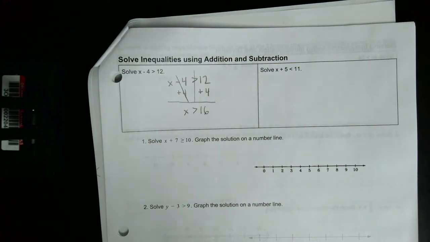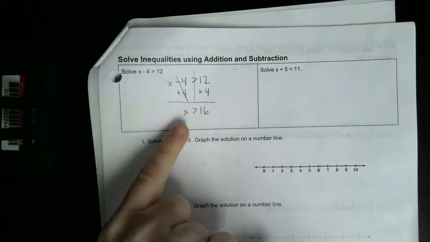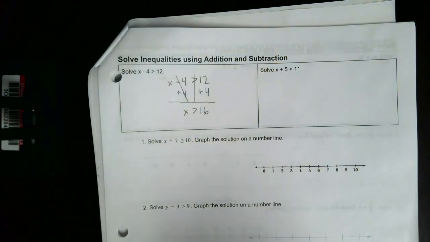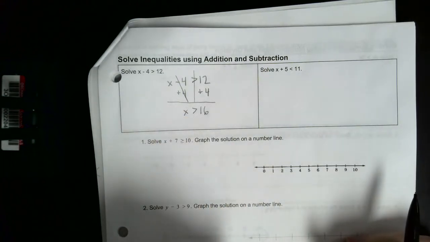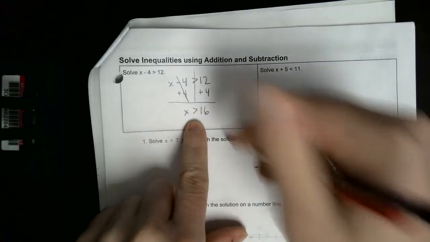Now you might be thinking, okay, well, now we have to check it. Well, we can't really check it because, remember, inequalities have an infinite number of answers. There is an infinite number of numbers that are greater than 16, like 17 or 18 or 16 and a half or 16.1 or 19 or 20. We can keep going. But there is no check for this. All we'd have to do is find the inequality.